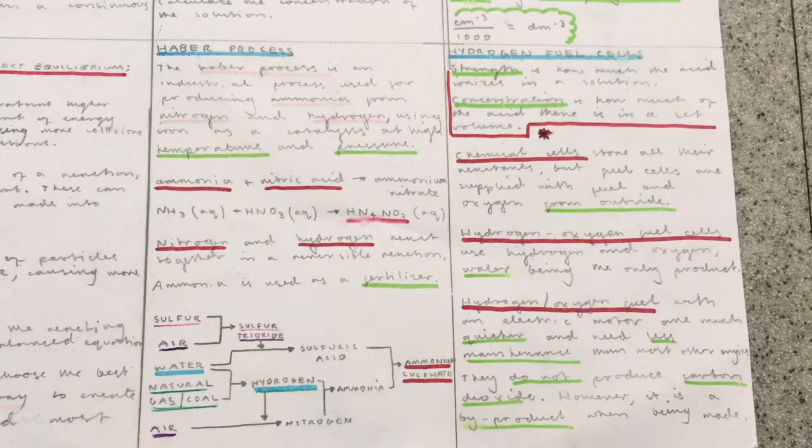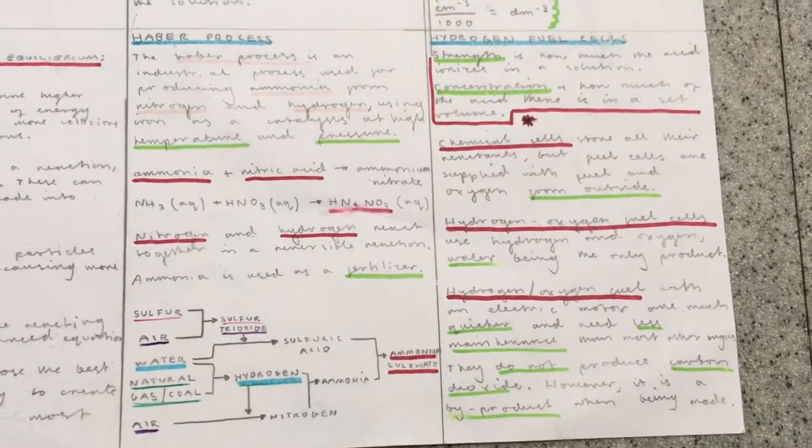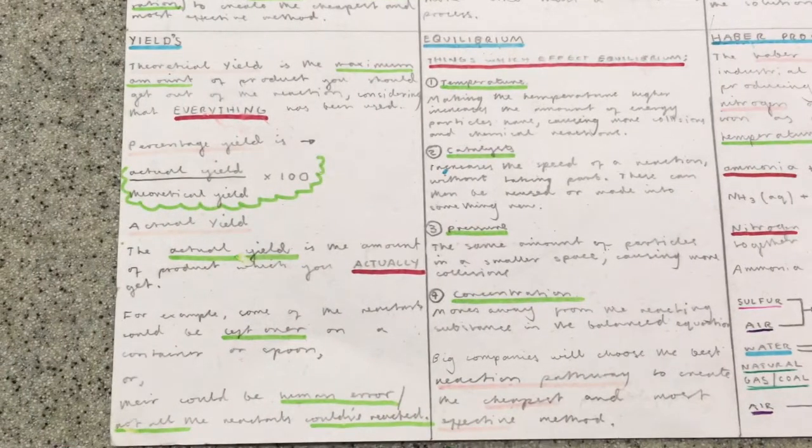Right, now we're looking at equilibrium. So the Haber process, the key idea about it is that it's an equilibrium reaction, dynamic. It can go back and forth, so therefore reversible. So here we go. Things which affect equilibrium: the temperature, the catalyst, pressure, concentration. We want to favour the forward reaction, so we're going to try and get as much ammonia produced as possible. So making the temperature higher increases the amount of energy particles have, causing more collisions and more chemical reactions. Using a catalyst increases the speed of reaction without taking part. It can be reused and made into something new.